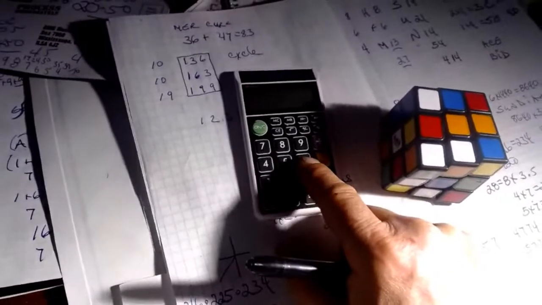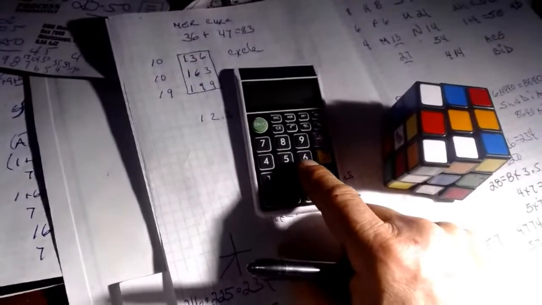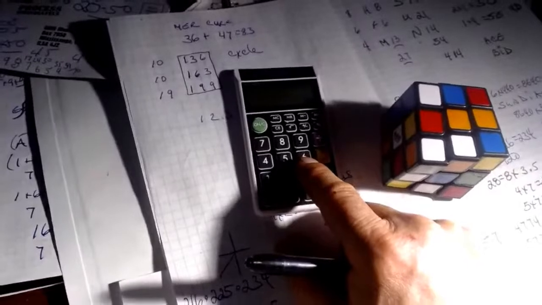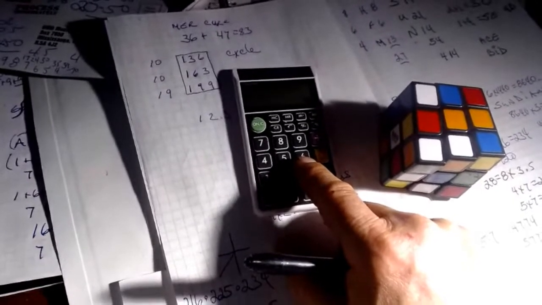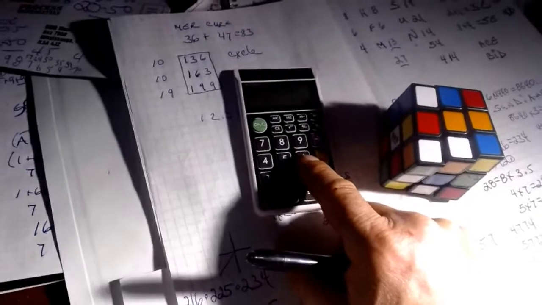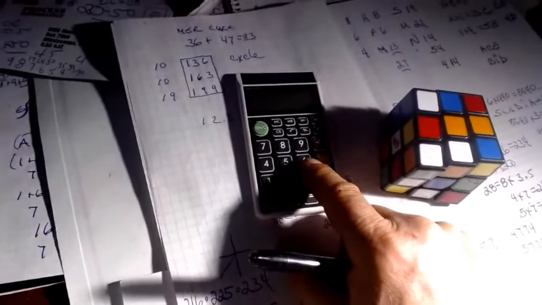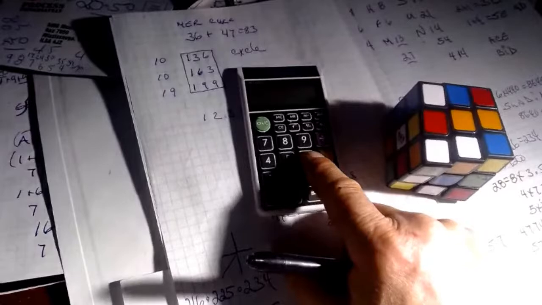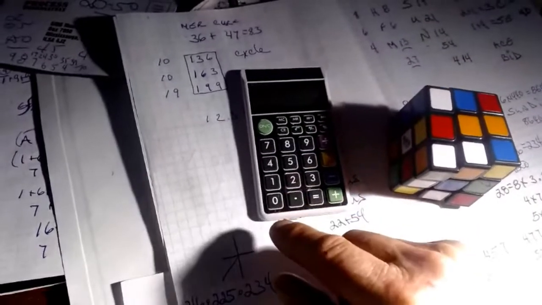6 by 9 is 54. 5 and 4 is 9. 6 by 3 is 18. 6 by 2 is 12. It's the only one that you get 3. 6 by 3 is 18. 6 by 4 is 24. 2 and 4 is 6. 6 by 5, you get 30. So it tells you what plateaus the numbers can get to.